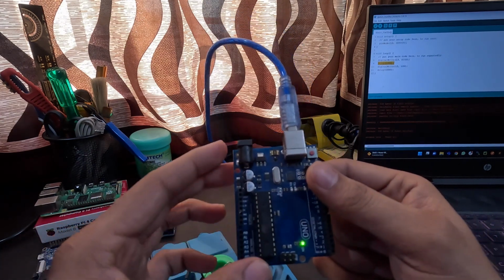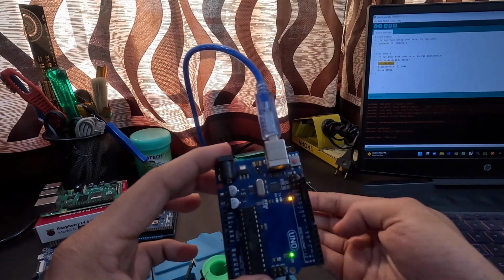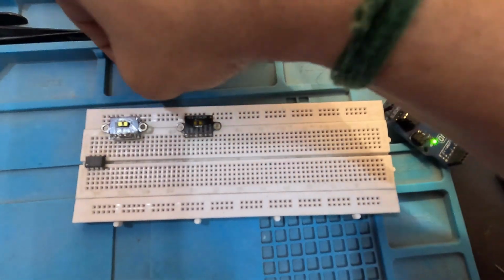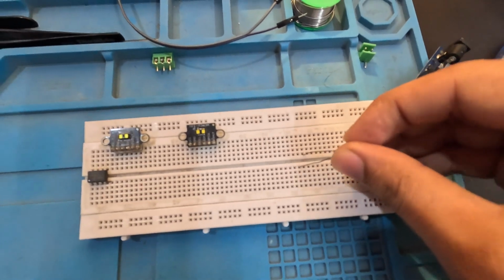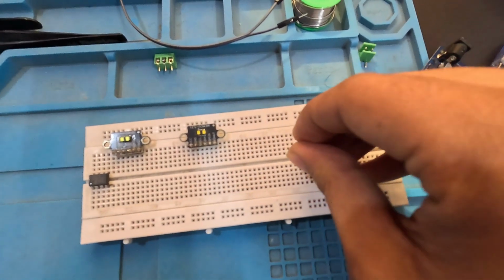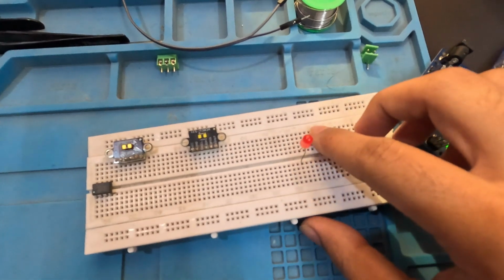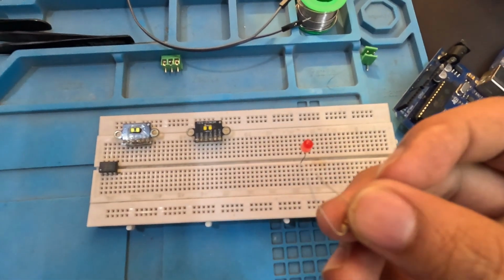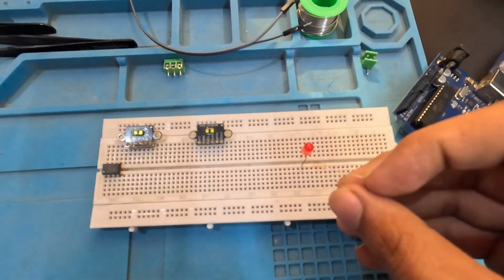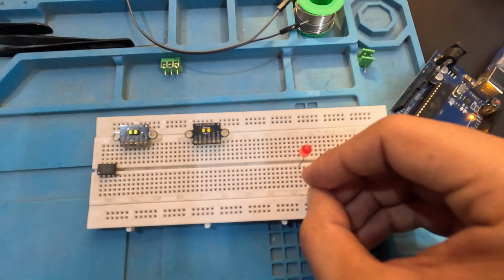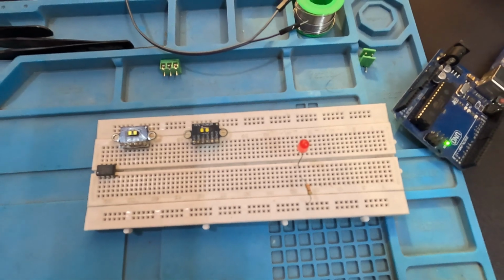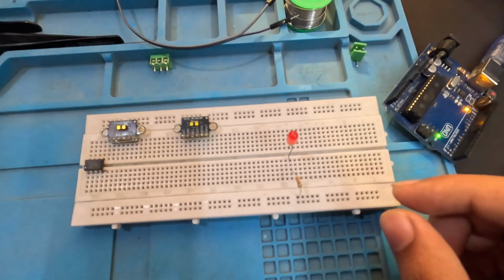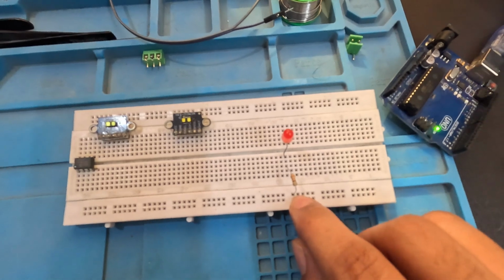Okay, so for now we are connecting our LED with Arduino. Now we have the LED here. So the long leg I will be connecting here. This side is long, this side is short. I have a 330 ohm resistor. I will be connecting one leg of the resistor with the long leg of the LED, and the other leg of the resistor is connected with these pins.